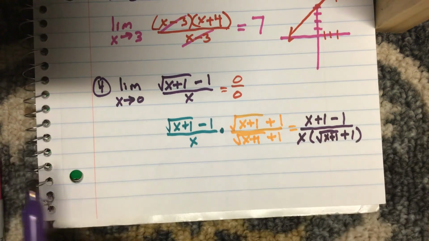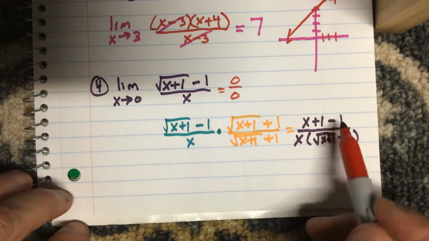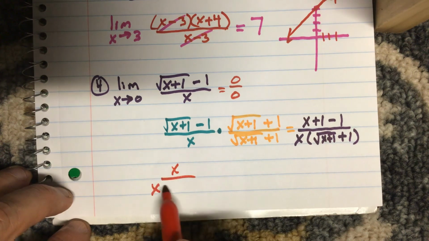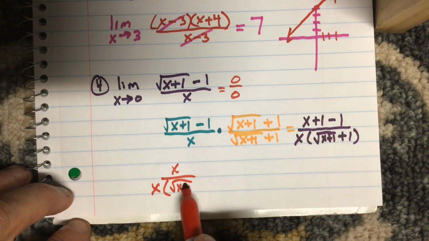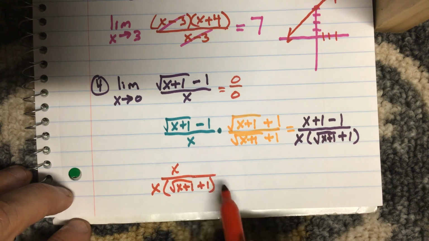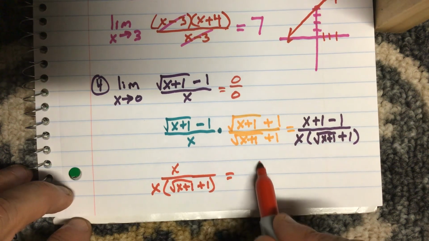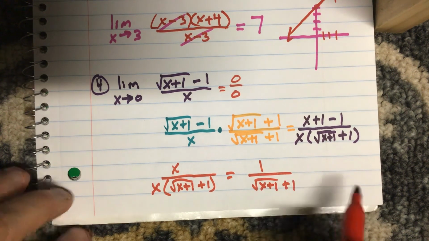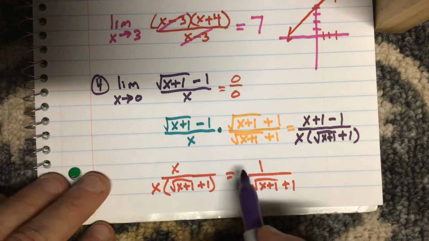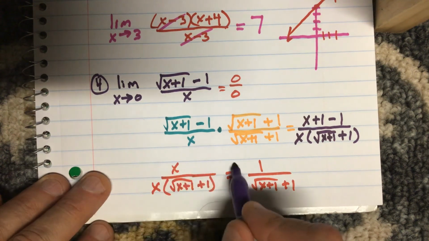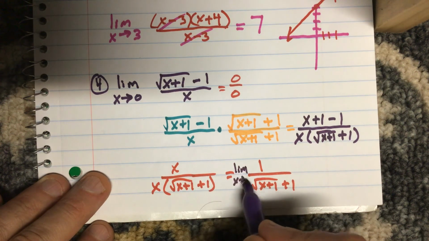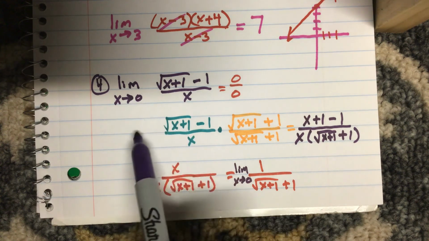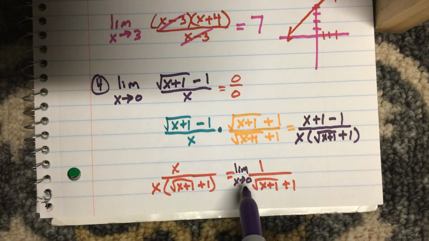Okay, and now I'm going to come down another line here. This numerator, obviously these two cancel each other out. You end up with x over x times square root of x plus 1 plus 1. And of course the x's cancel, and you end up with 1 over square root of x plus 1 plus 1. And we have to remember that we're taking a limit. So going back to the original problem, the limit as x approaches 0. And really I should write that over and over again each step so I don't forget when I get to the end that I'm actually taking a limit.